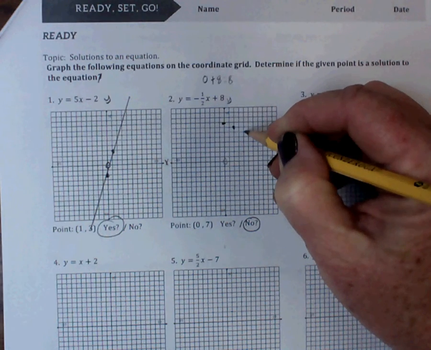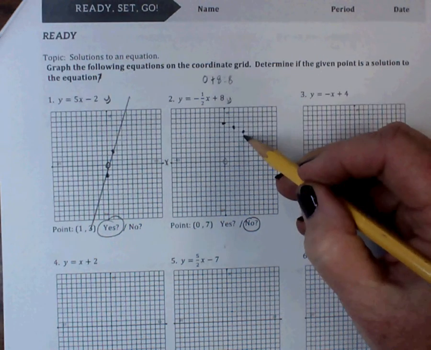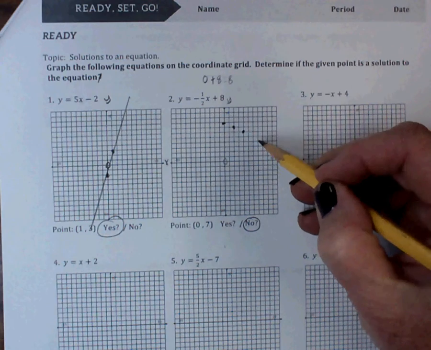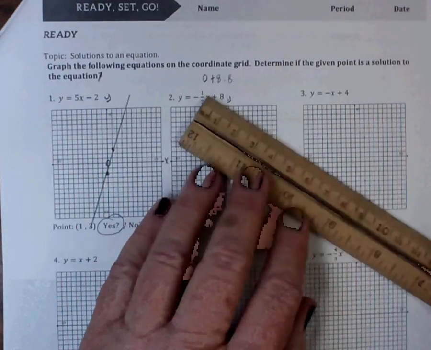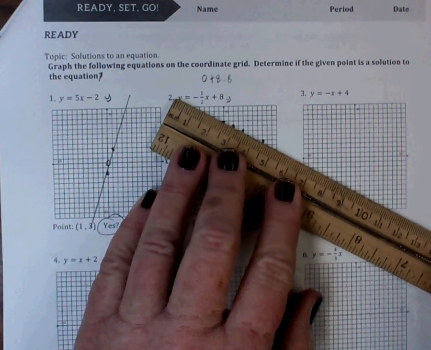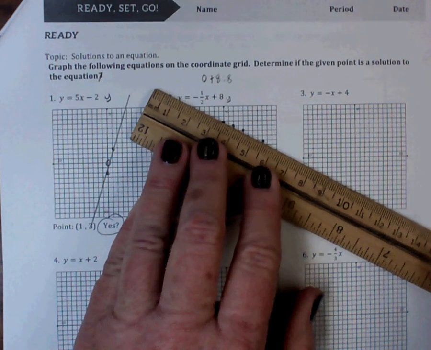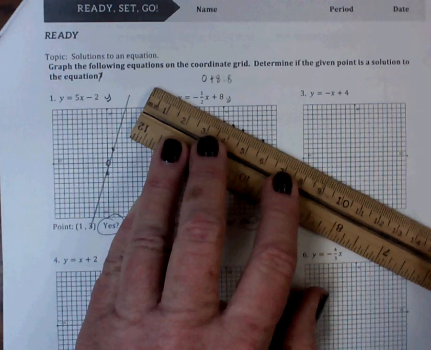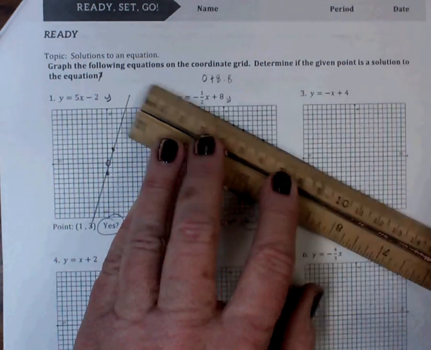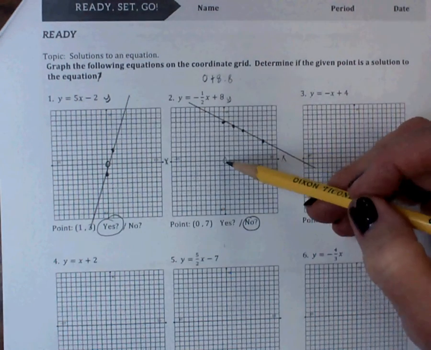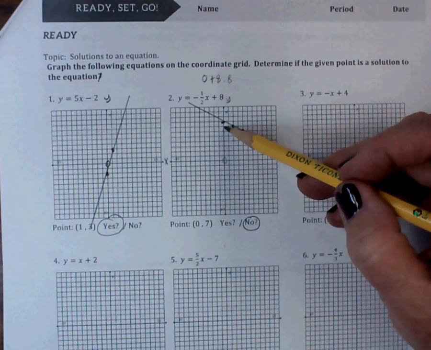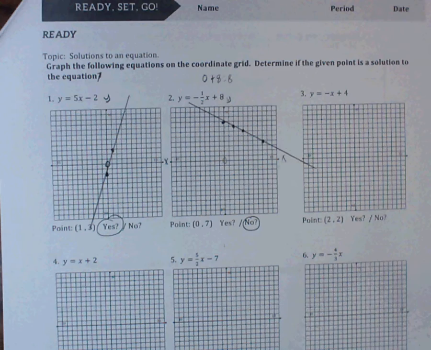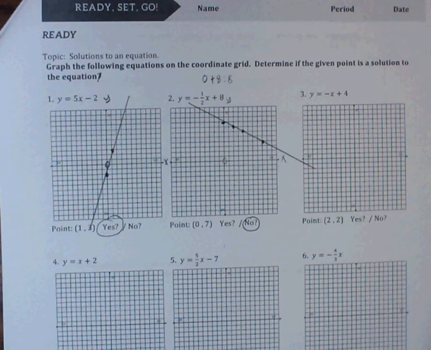Down 2, over 4, and so on. Okay, they're not perfect when you're using a pencil. So the point (0, 1, 2, 3, 4, 5, 6, 7), it's not on that line. It's the point (0, 8). That's what they're wanting you to notice there. All right.